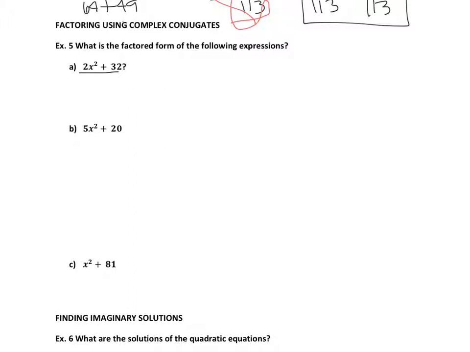If I just asked you to factor that, the first thing you would do is take out what they have in common. So they have a 2 in common. You could divide 2 and 32 by 2. So do that, and that leaves you with x squared plus 16. Now, at this point, I've always told you you can't take that any further. But now that we are talking about imaginary numbers, you can.